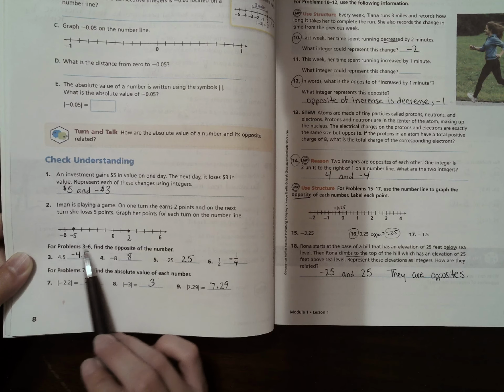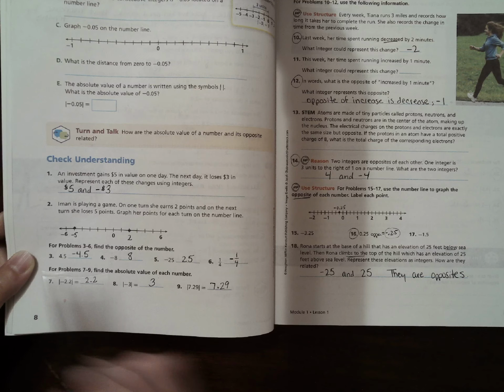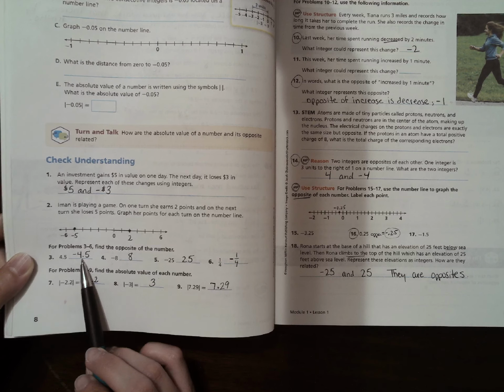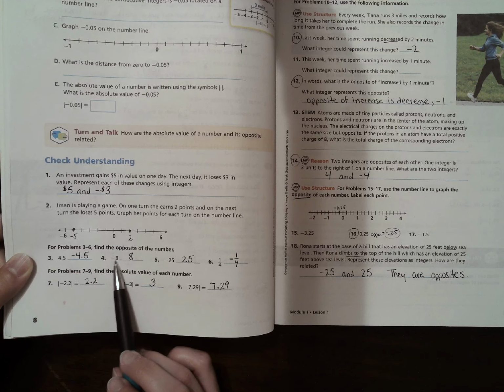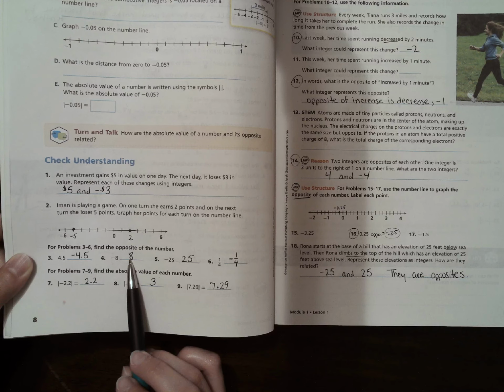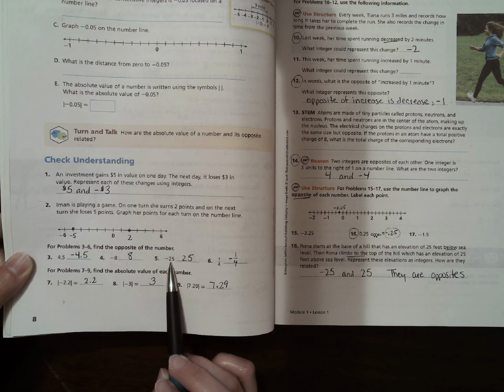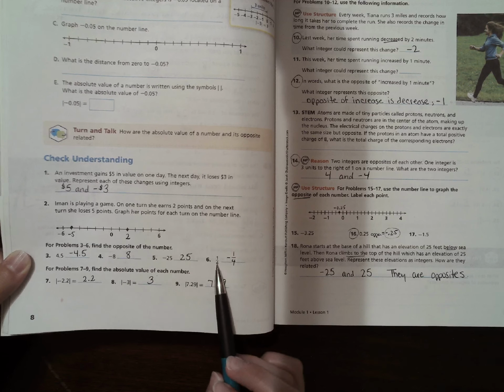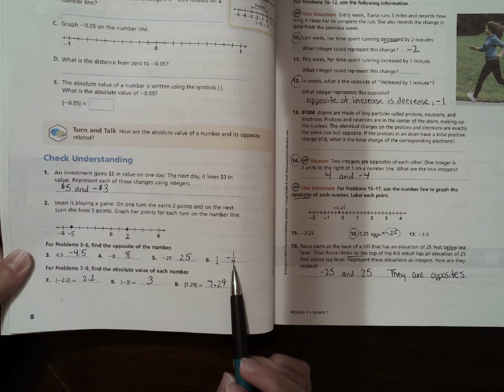For problems 3 through 6, find the opposite of the number. The opposite of 4 and 5/10 is -4 and 5/10. The opposite of -8 is 8. The opposite of -25 is 25. And the opposite of 1/4 is -1/4.